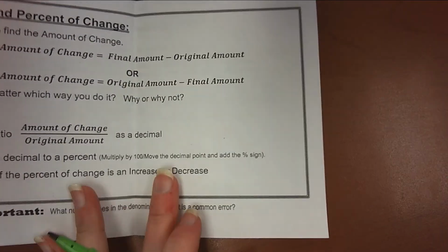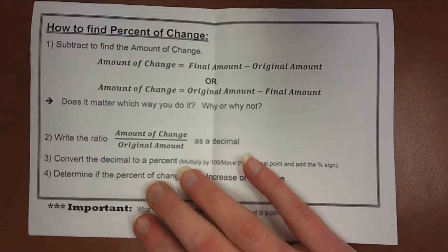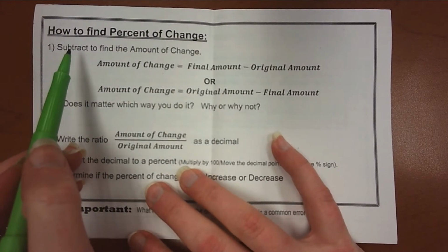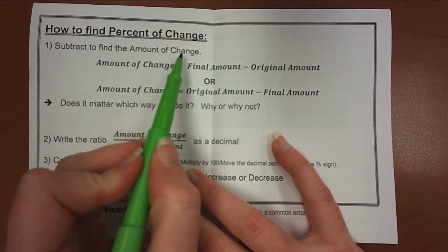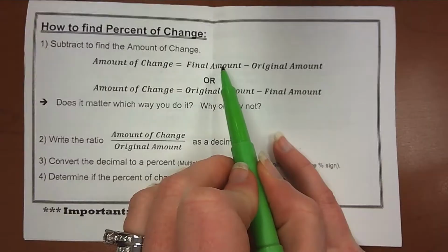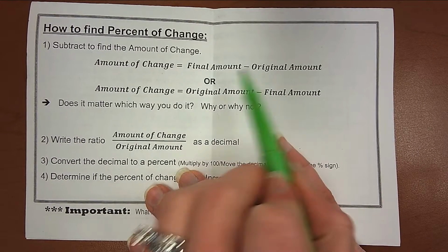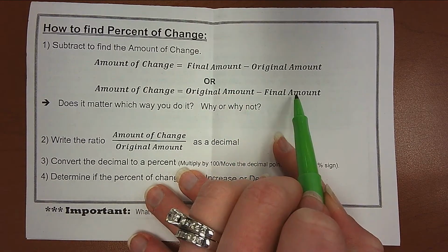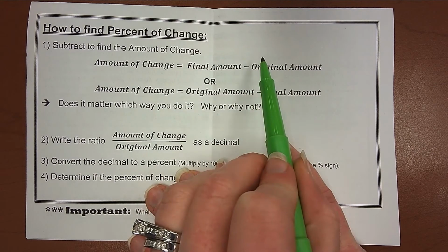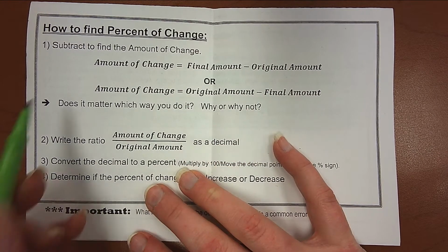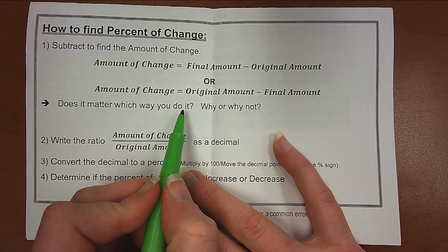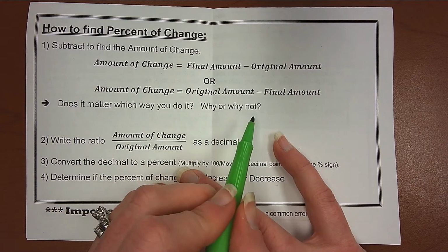So how to find percent of change. To find percent of change, we have to subtract to find the amount of change. That's the top number. Final amount minus the original amount, or original amount minus the final amount. We just subtract to find that amount of change. Does it matter which way you do it? Well, why or why not?